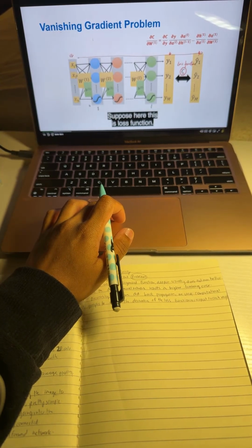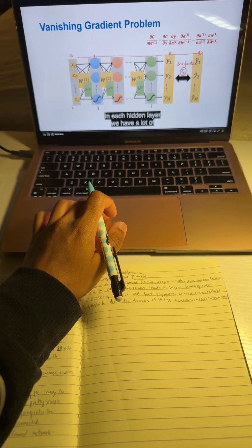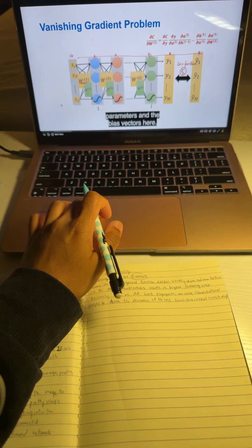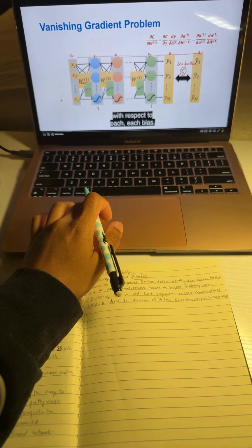This is the loss function. We know in each hidden layer, we have a lot of parameters, like the W and the bias vectors. So here, in order to update those, we need to compute a gradient. A gradient involves the partial derivative of the loss function with respect to each weight and each bias.